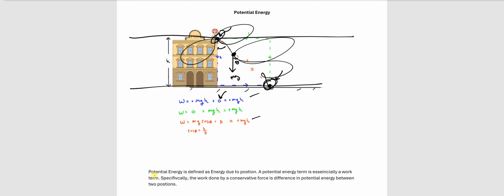So we're going to define potential energy. Potential energy is energy due to position. Effectively, a potential energy term is a work term, and it's the work done by a conservative force as the object moves to different locations within the system.